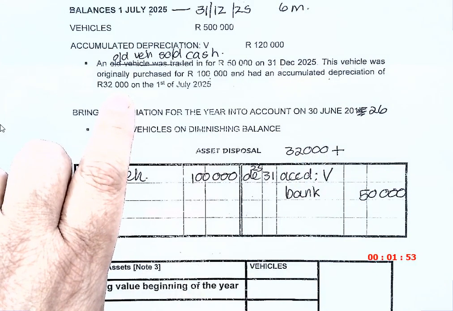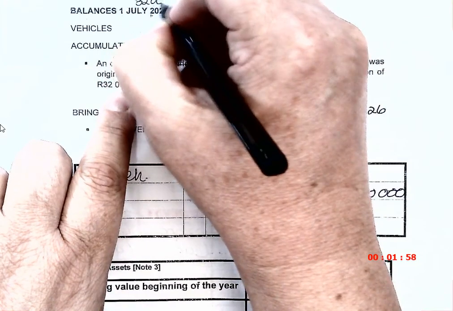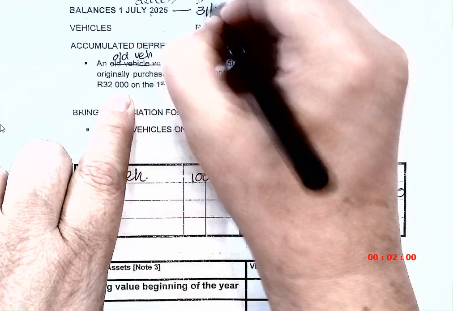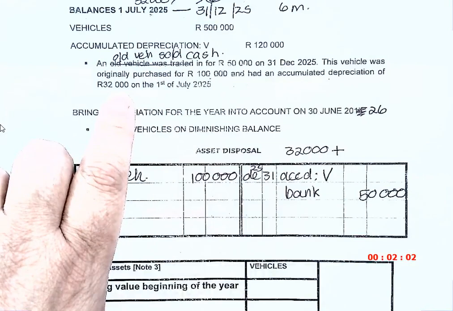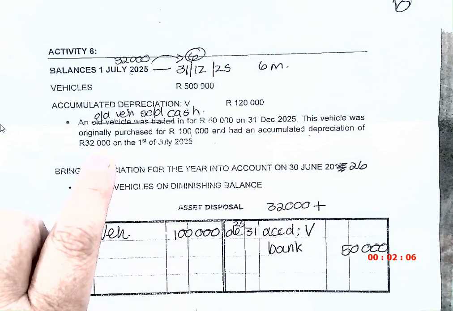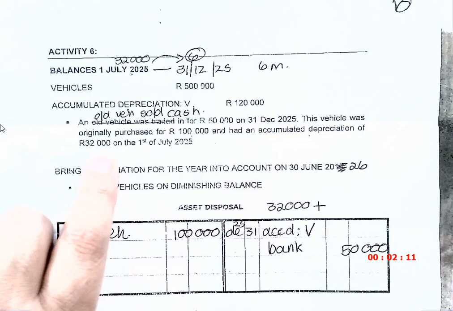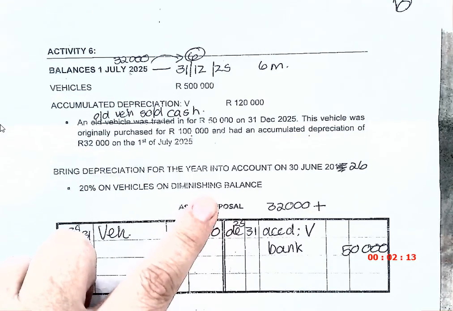You see? Yes, because that 32 is here, but I'm selling it 6 months later. So I need to calculate that 6 months so that I can have the total accumulated depreciation on the vehicle that I sold.